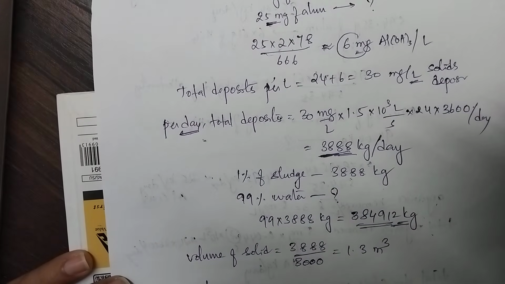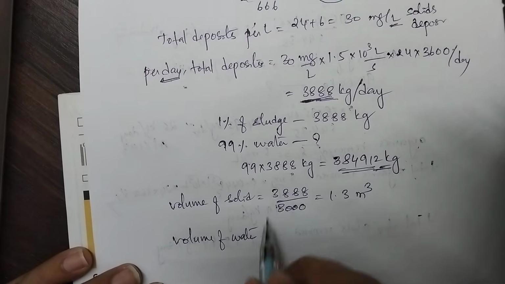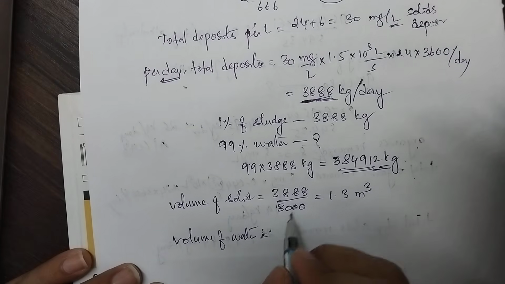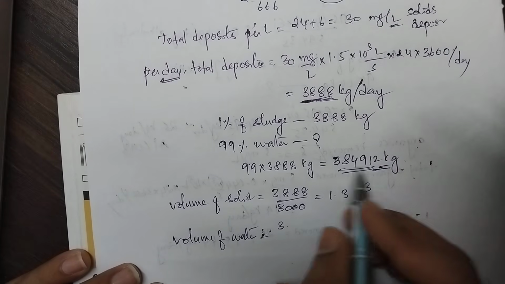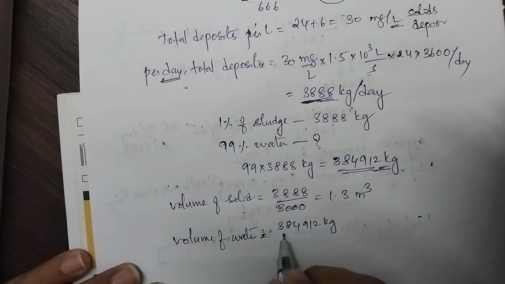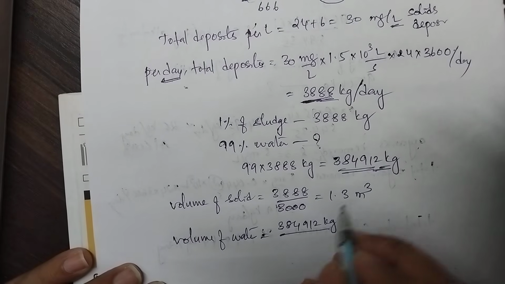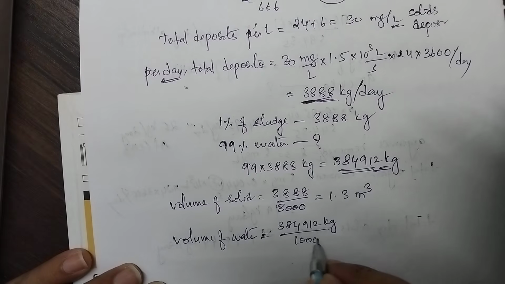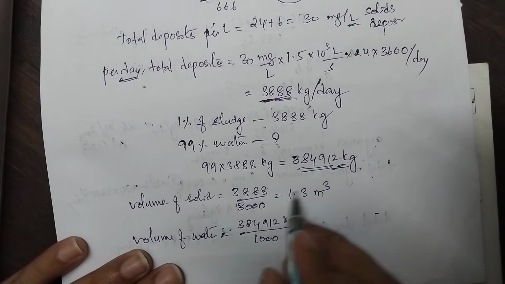Volume of water would be again mass, 384912 kg divided by density of water, that is 1000, which gives the volume in meter cube.